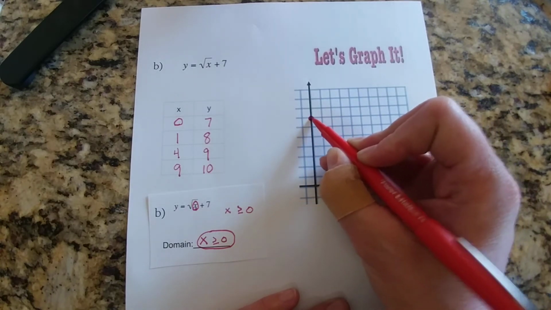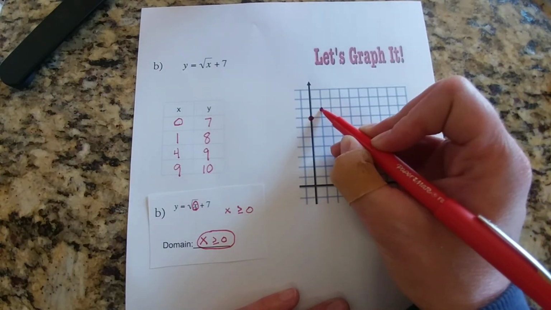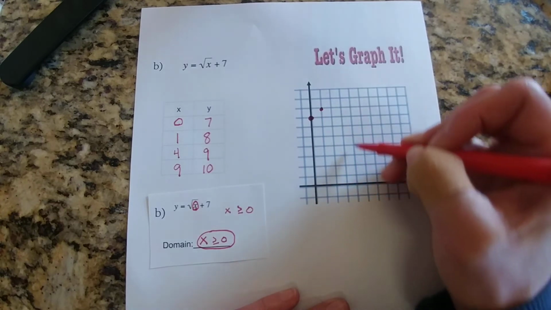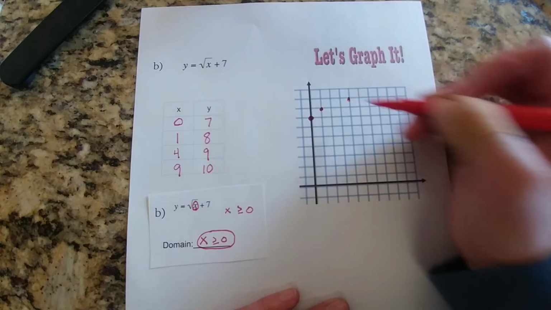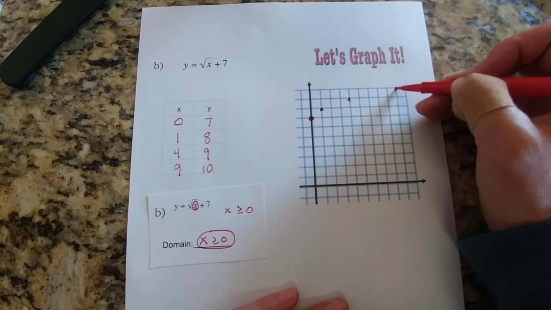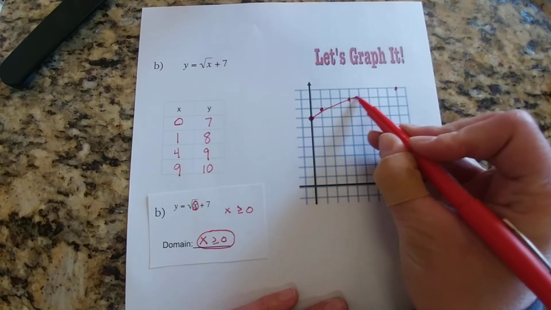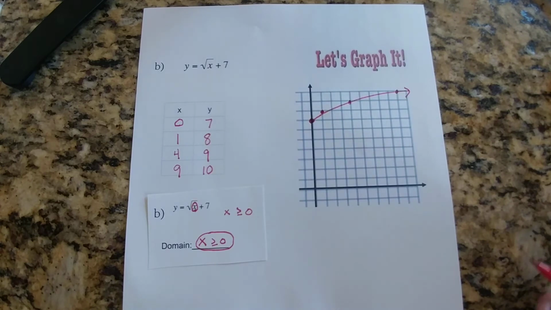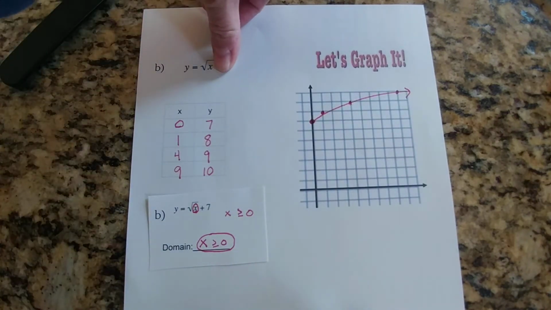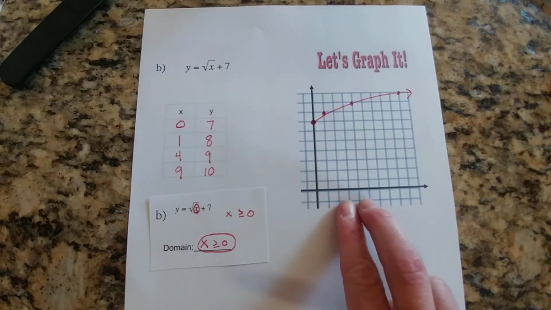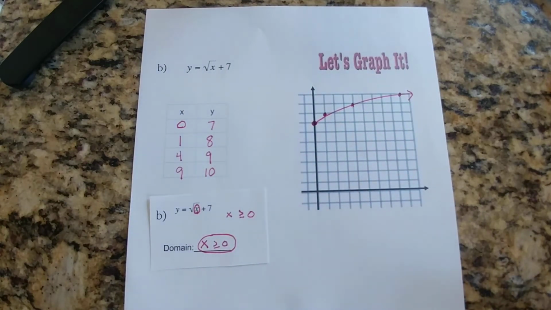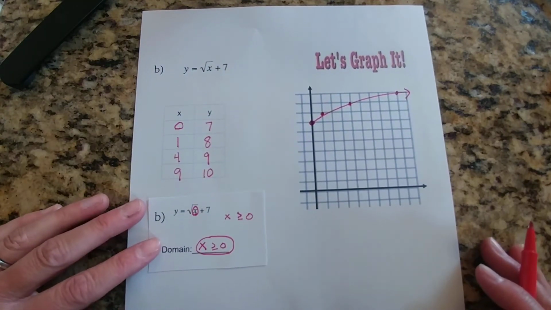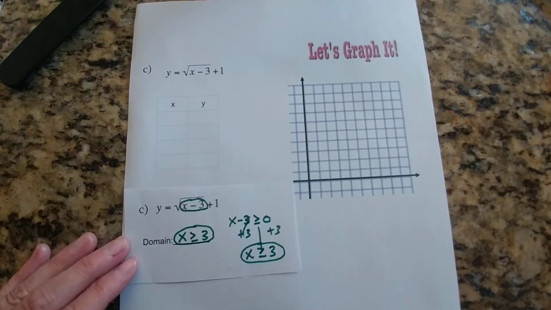Way up here, we got 1, 8, 4, 9, and 9, 10. So again, it's going to have the same shape as that parent function y equals the square root of x. But we notice here that this one kind of looks like it's shifted up on the y-axis there, right? Okay, that's how I would graph this one.